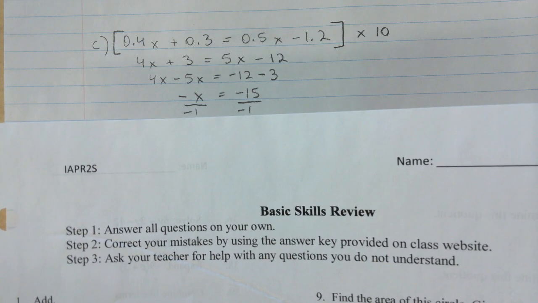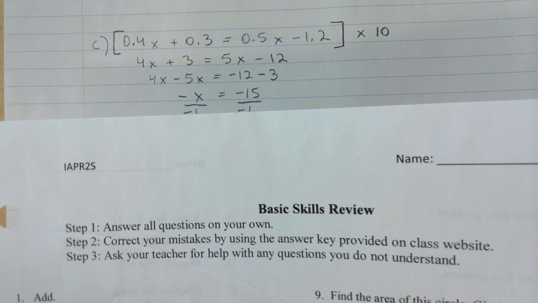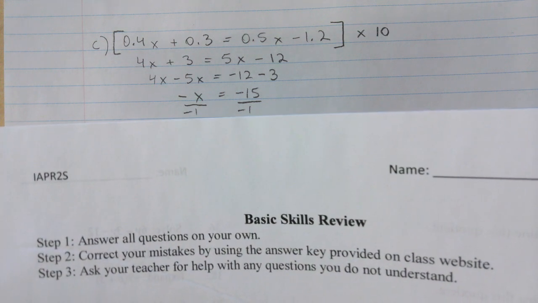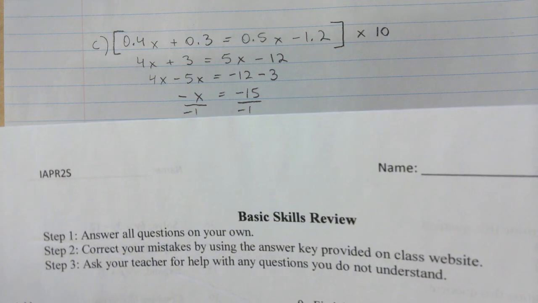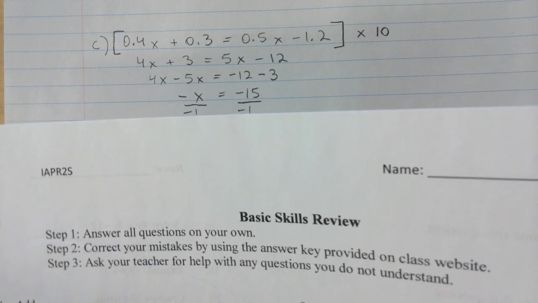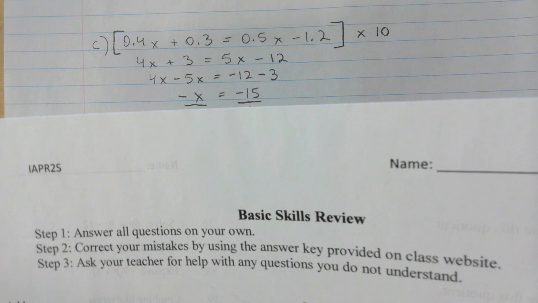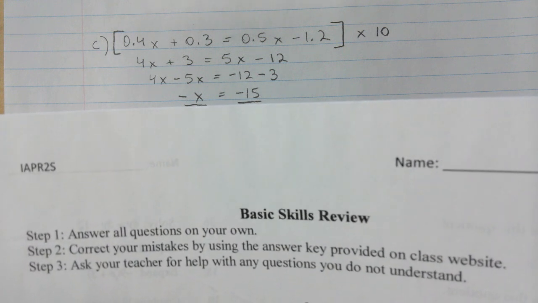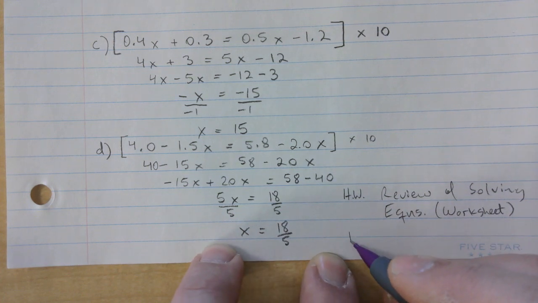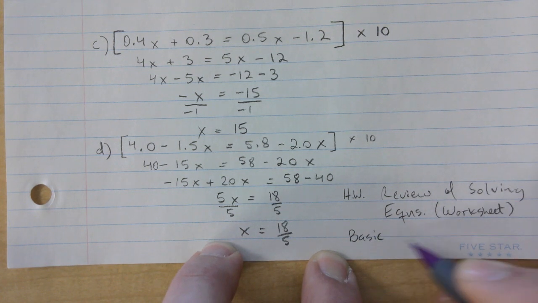I haven't done everything that's on here, but pretty much everything. If you want to do that already, this is just to give you a pretty good sense as to what you're expected to know coming into grade 10 from grade 9.